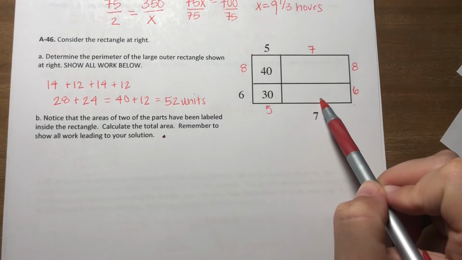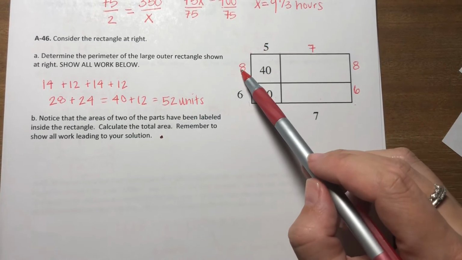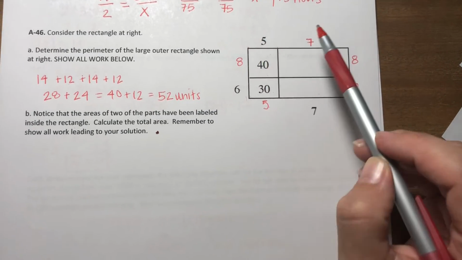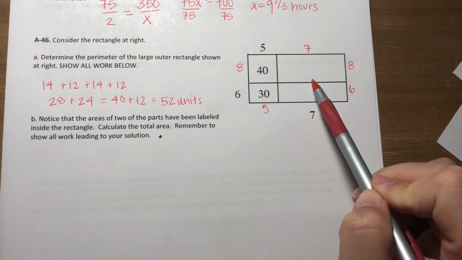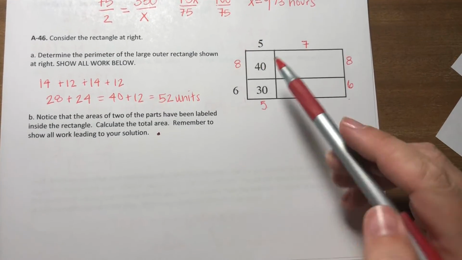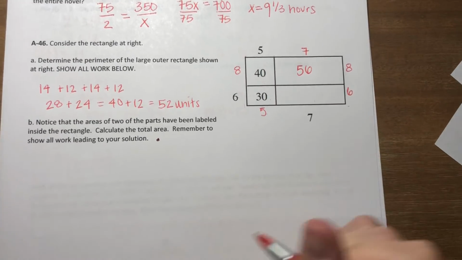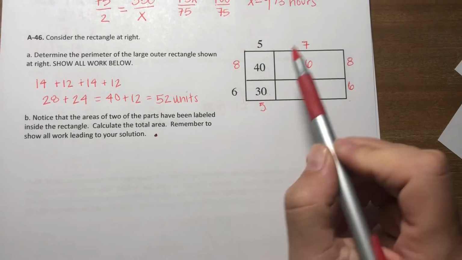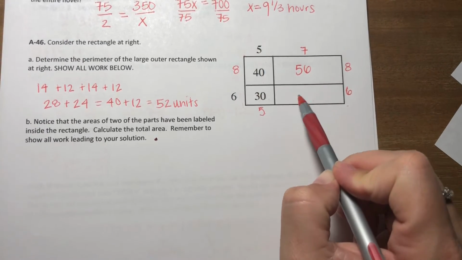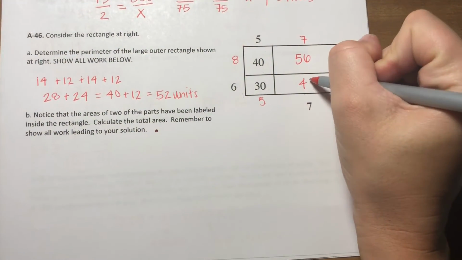And remember, area means multiplication. So if 5 times 8 gave us 40, then 7 times 8 will give us this piece right here. And 7 times 8 is 56. And same idea for this. So if 5 times 6 gave us 30, then 7 times 6 will give us this area right here, and 7 times 6 is 42.